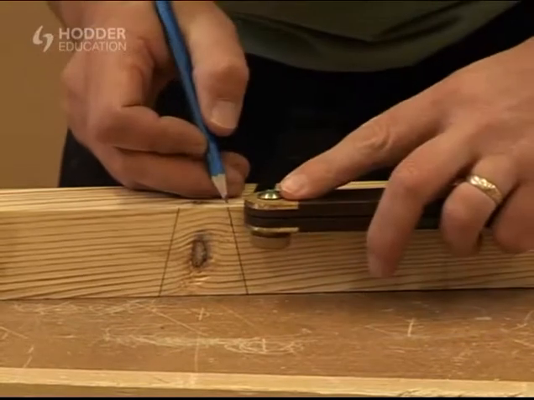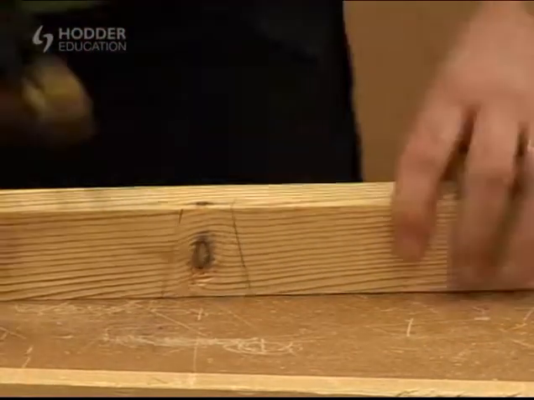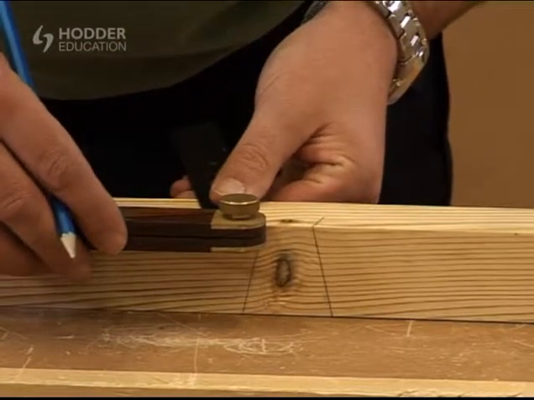Care should be taken at this stage to ensure that the area being marked out is shaped in such a way that the new section will lock into position.